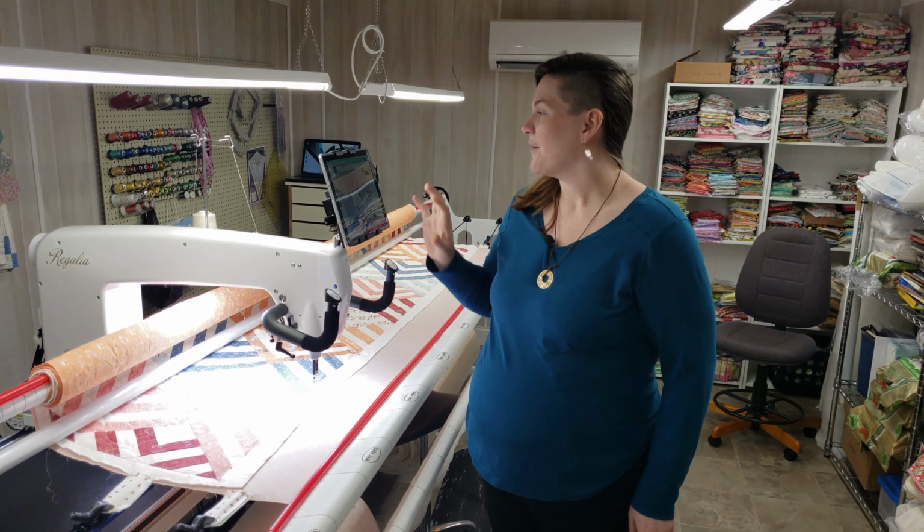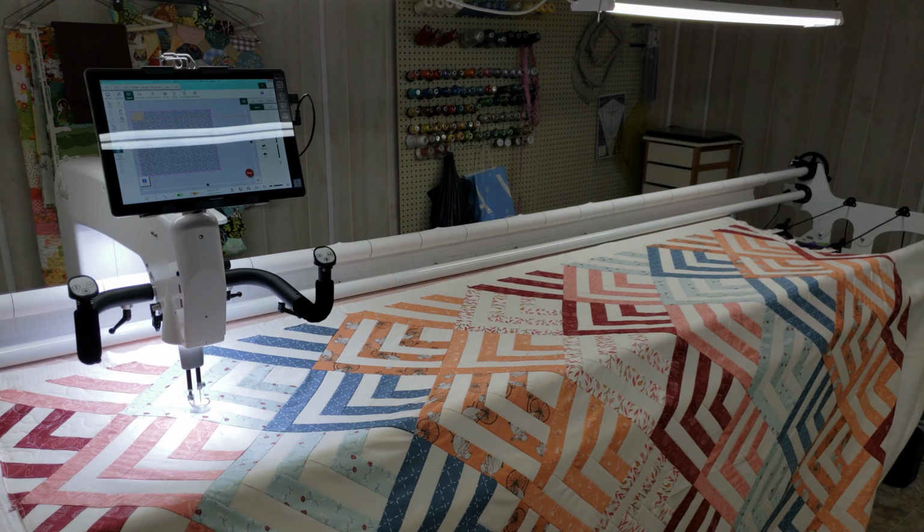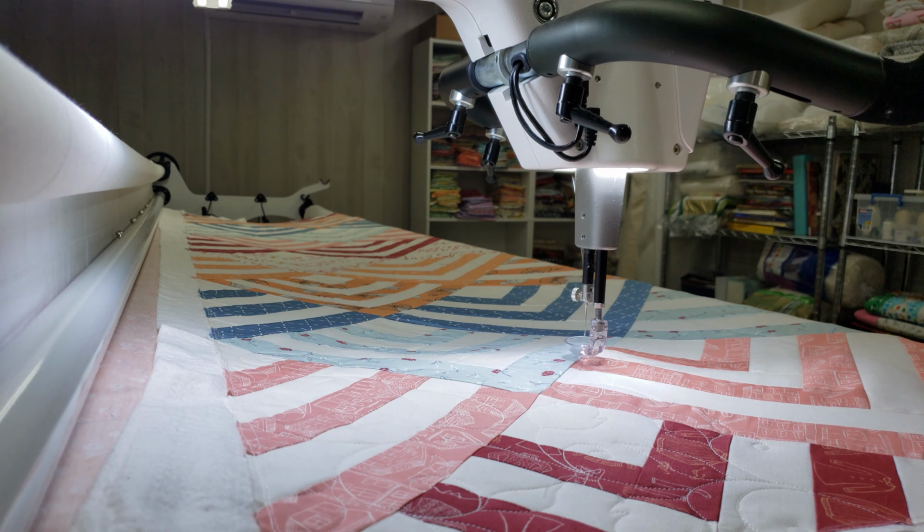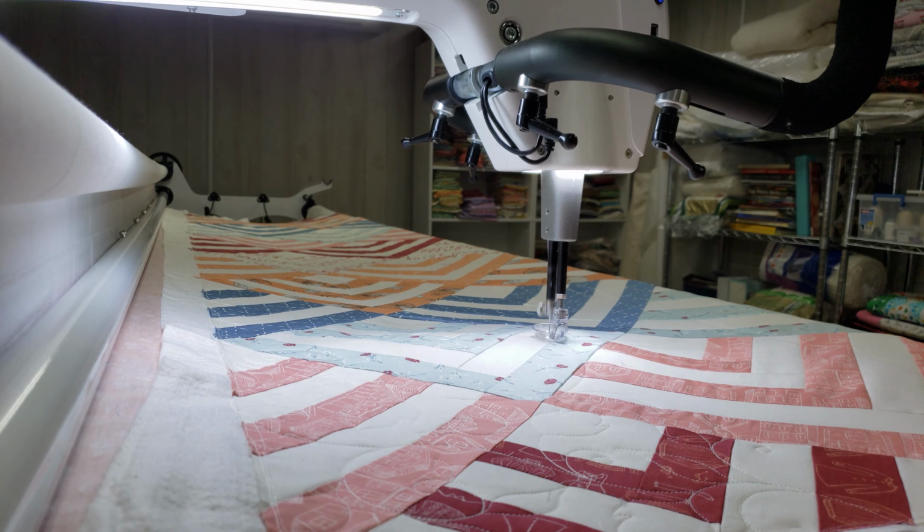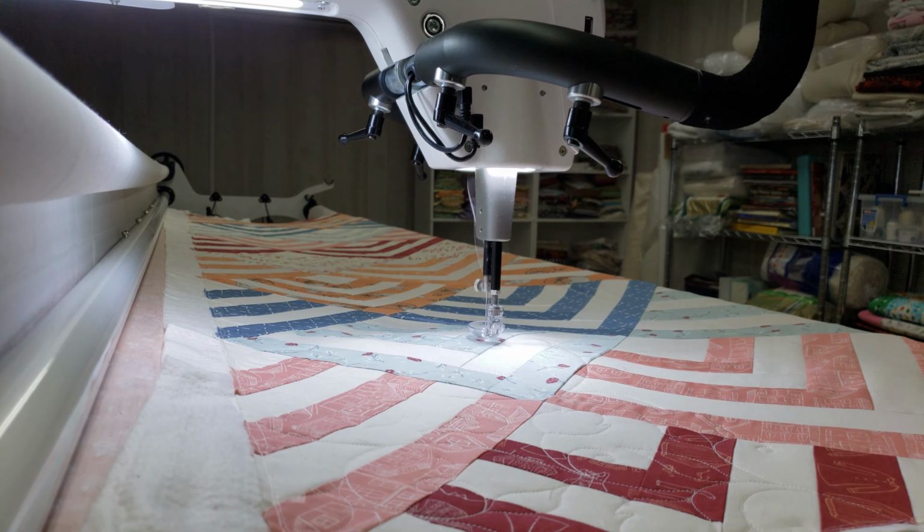So this system is currently set up on a Babylock Regalia, and by and away, this is hands down my favorite computerized quilting software. It's so much easier than so many of the others, and it's also super powerful. Oftentimes you have to trade off one of those two things, and this is that sweet spot that meets you in the middle.